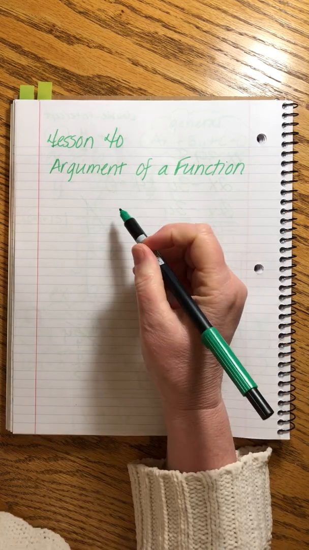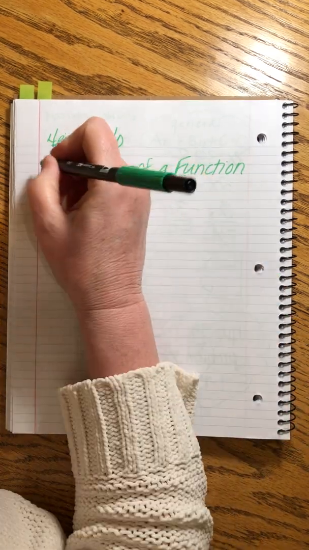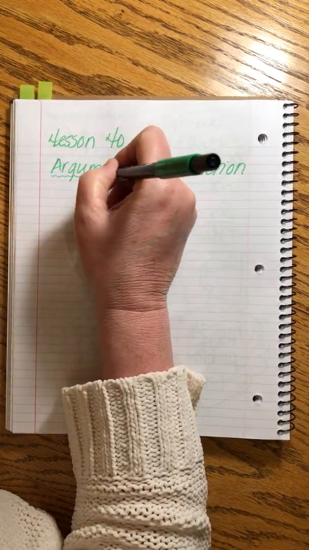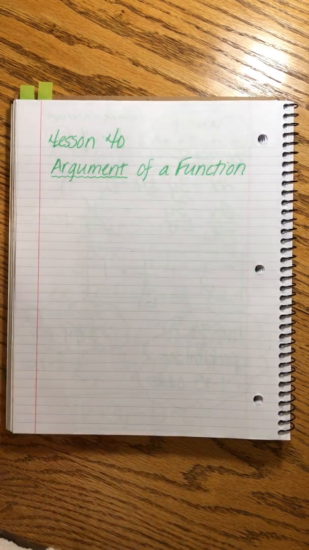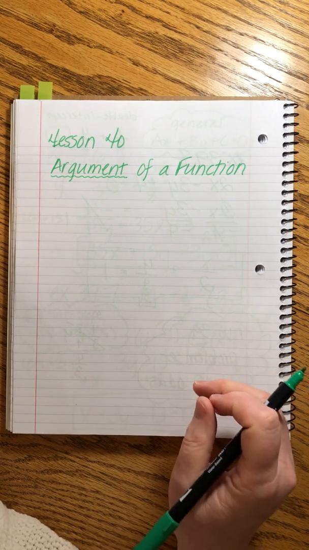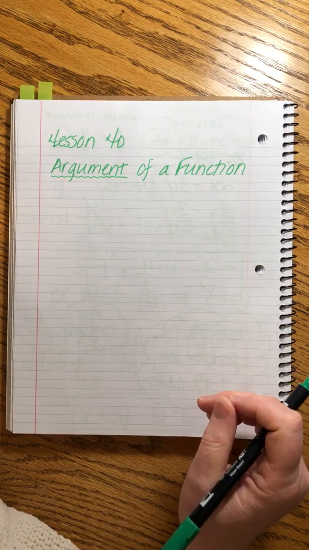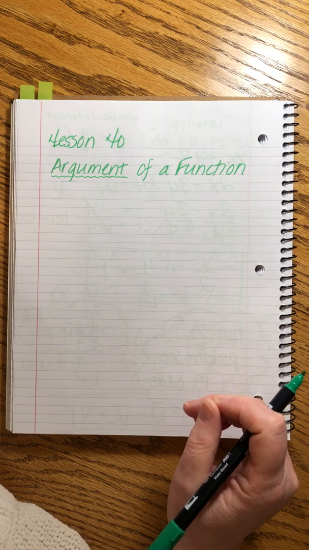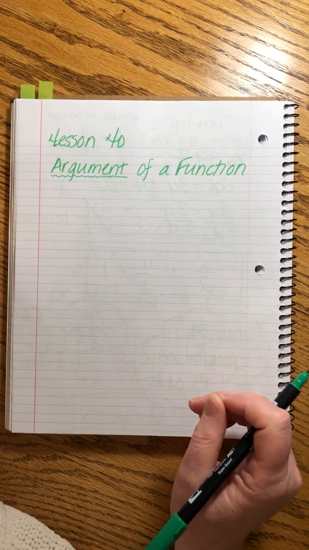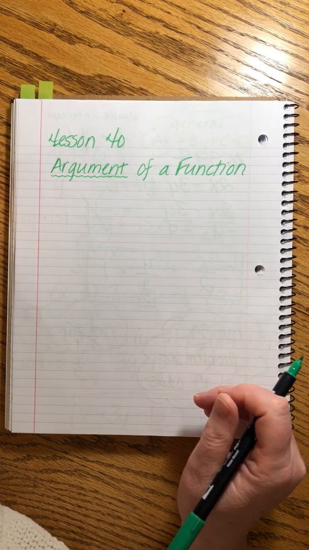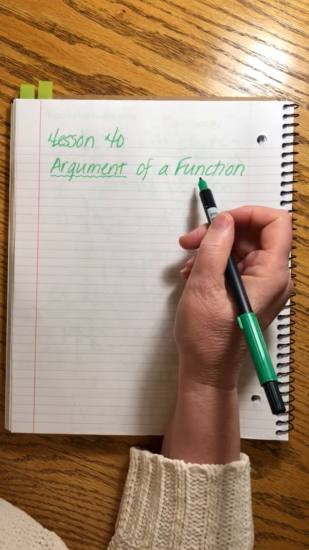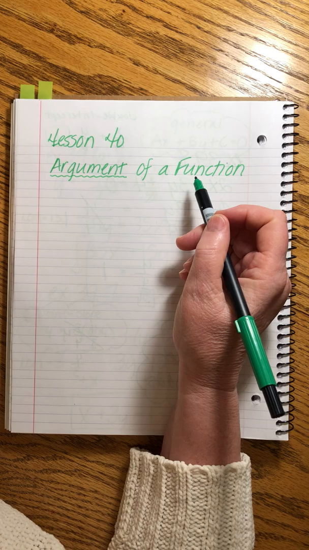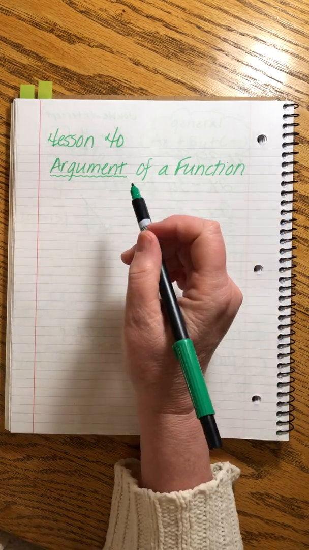But the first thing we wanted to talk about is something called the argument of a function. Argument is one of those weird words in math. We all know what an argument is in real life, right? It's when two people are shouting back and forth at each other and usually have extremely different matters of opinion, and they're not happy with each other, right? In mathematics, when we talk about the argument of a function, it means something completely different. There's no anger, there's no back and forth.